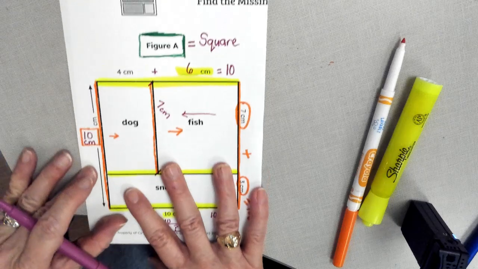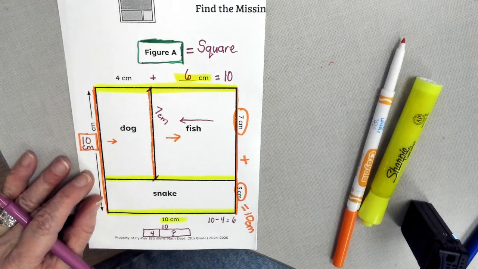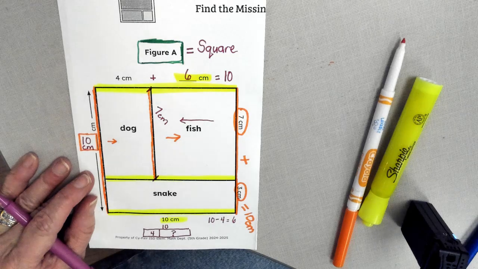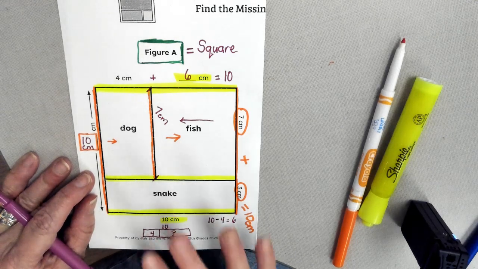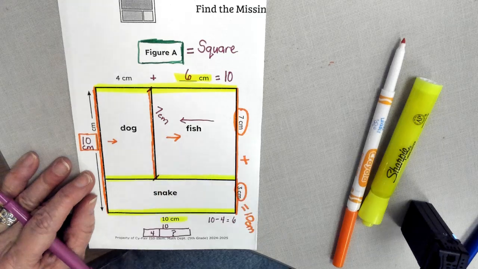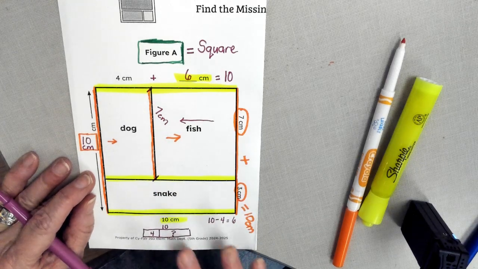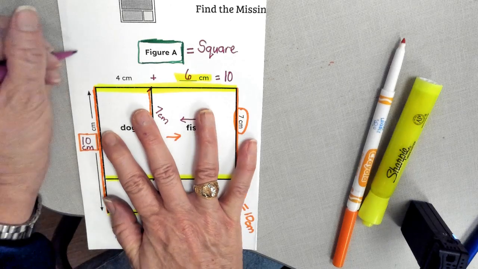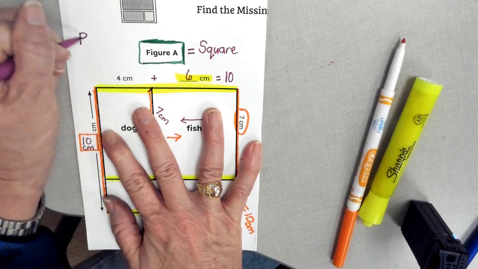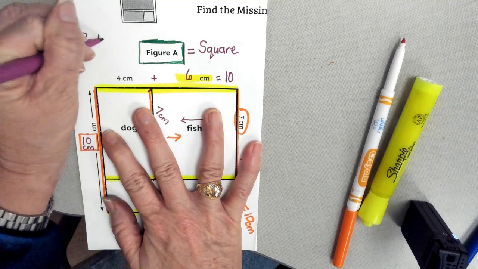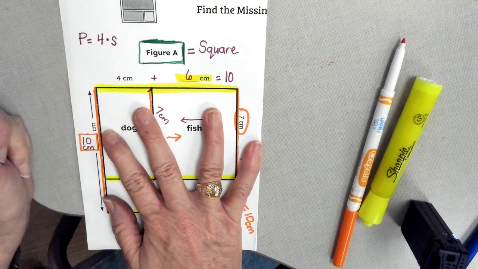And if I wanted to find the perimeter of this square, which would be the distance all the way around, there is a formula for that. Shh. I'm telling you something you don't need to know till next week. The formula for perimeter of a square is 4 times the side length.